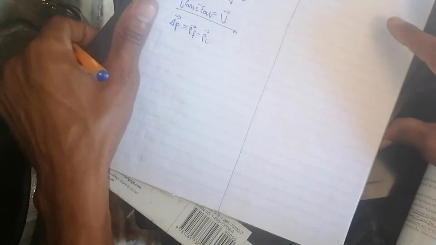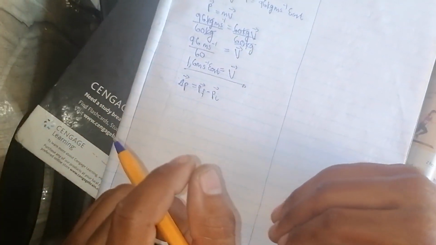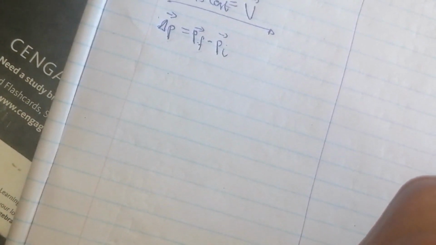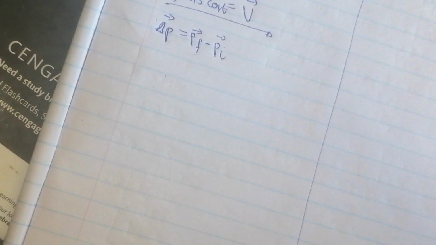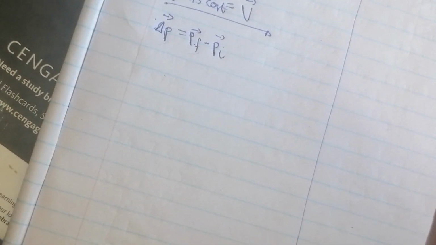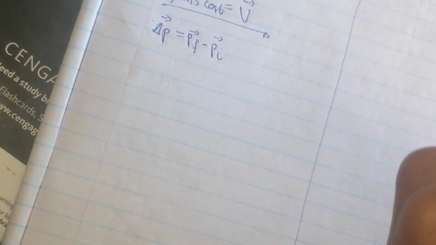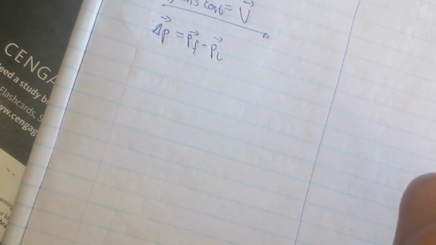Without looking at so much theory, let's apply this on a practical level. We have the following information. They say a car with a mass of 600 kilograms travels in an easterly direction along a straight horizontal road at a constant velocity of 20 meters per second. The driver suddenly increases his velocity to a constant velocity of 24 meters per second and continues driving in the original direction. The first question says, determine the change in momentum of the car.